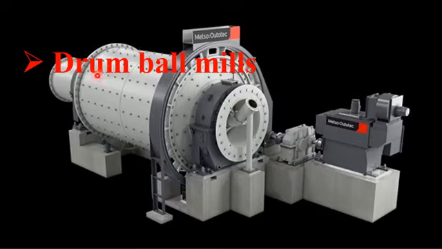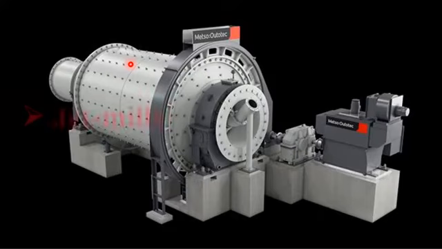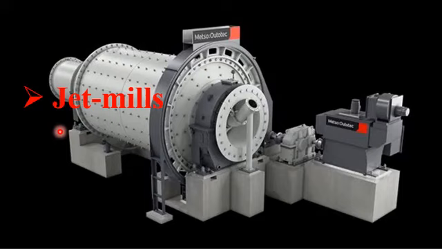Usually, dear student, please note that around 80 kg of bulk material is converted very easily at once using drum ball mills. Another type of milling machine used for the preparation of nanomaterials is known as the jet mill machine.